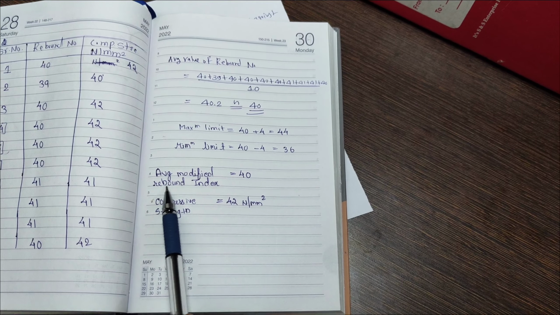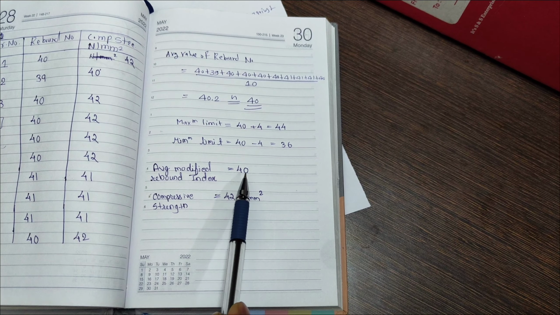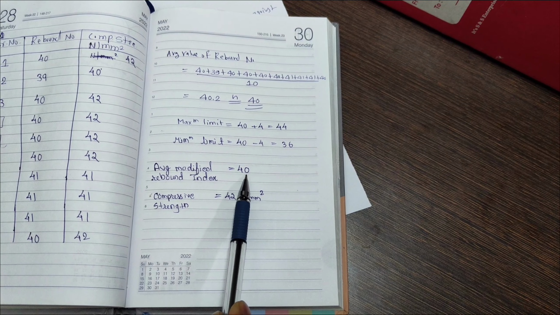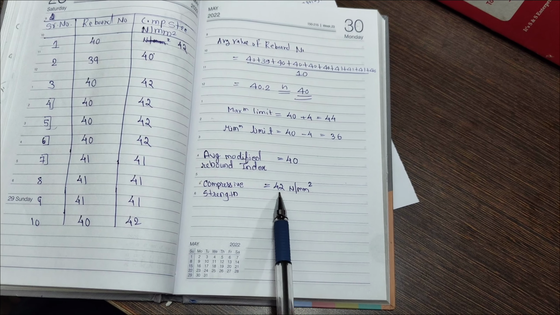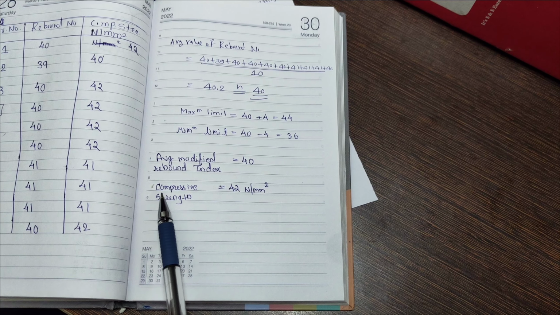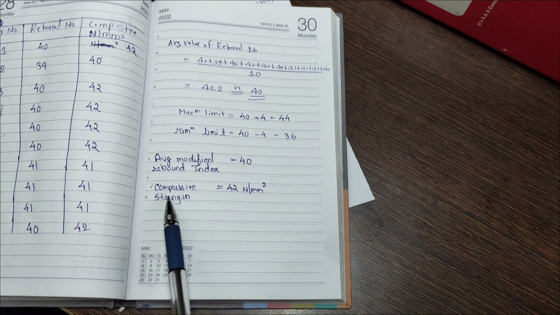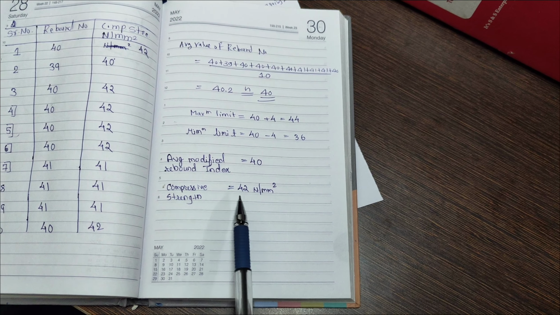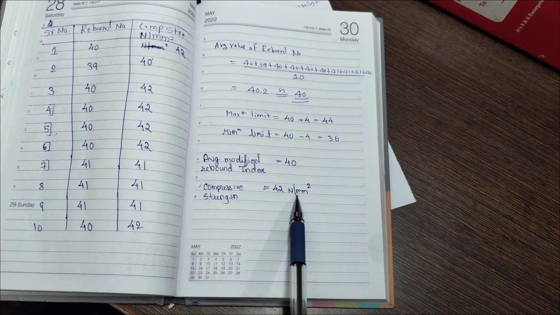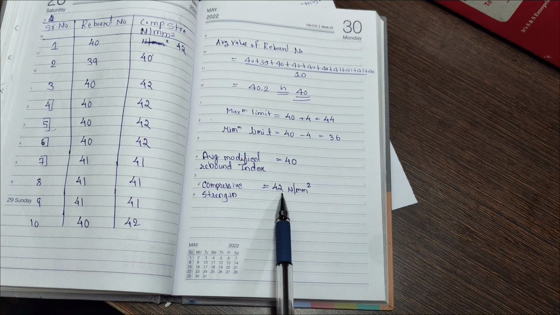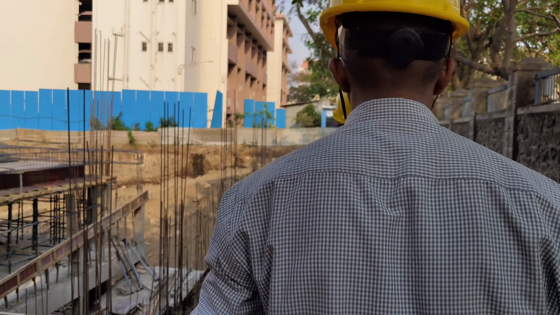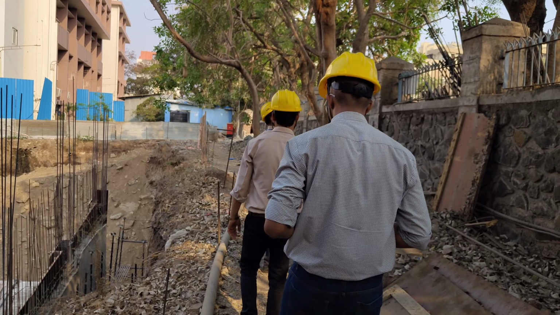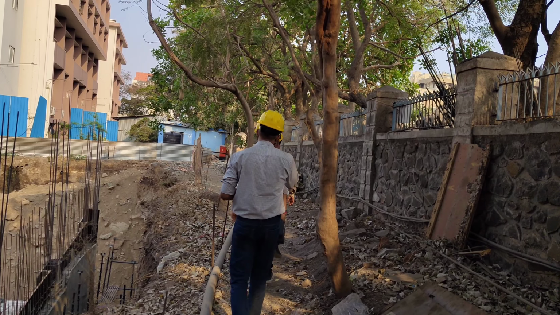Now we have to find the average modified rebound index. Any reading which does not come between the upper limit and lower limit, we have to discard. So no values are there, so the average modified will be the same, that is 40, and we have to find the compressive strength by correlating the rebound number with the compressive strength. From the graph, the value of compressive strength will be 49 Newton per mm square. So we can conclude that the concrete layer is hard and that it is a very good layer.